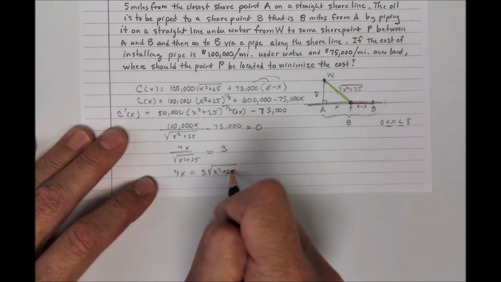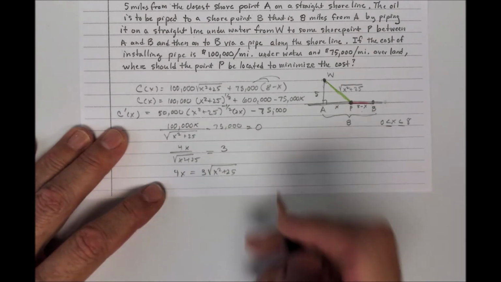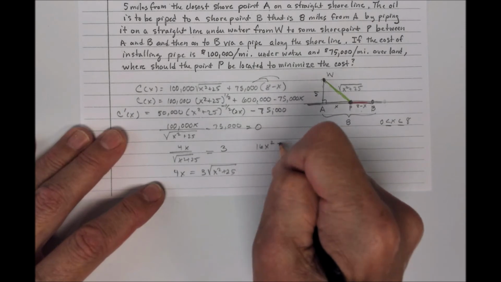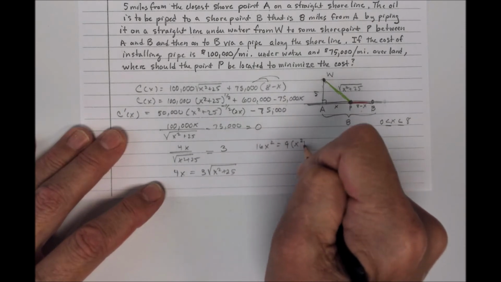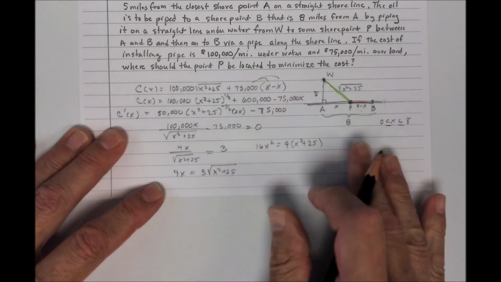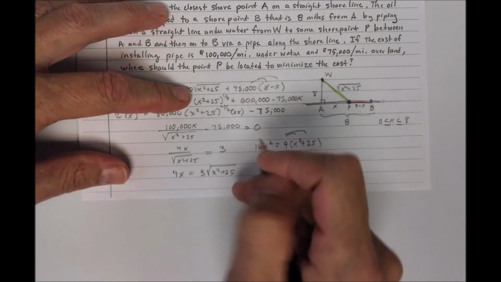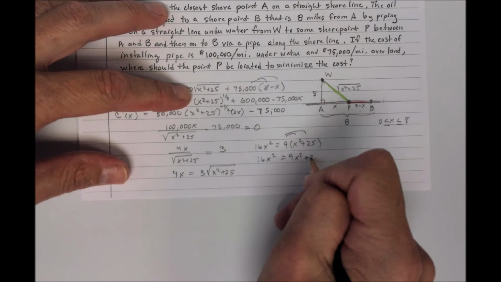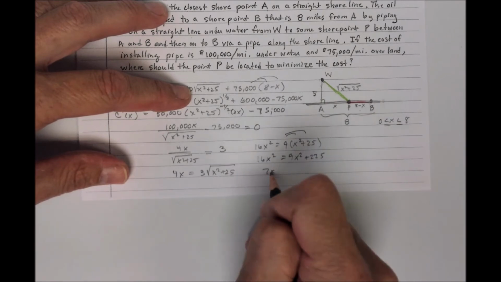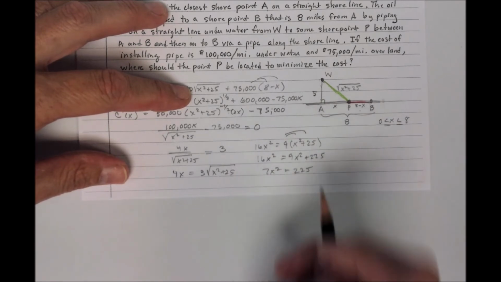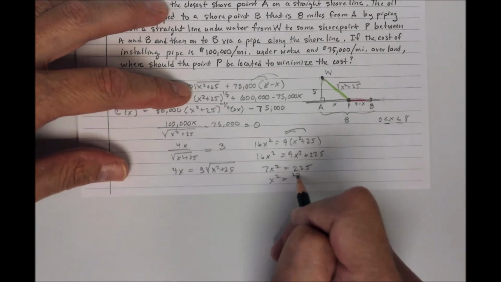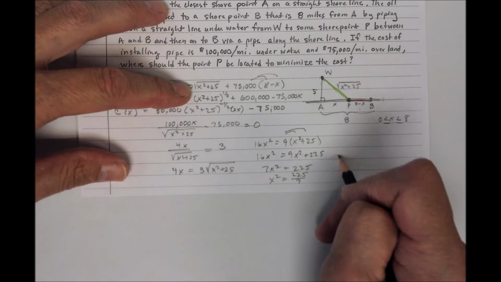I'm going to have to square both sides to get rid of the radical, so that's going to be 16x squared is equal to 9 times x squared plus 25. Distribute, I get 16x squared equals 9x squared plus 225. I get 7x squared is equal to 225. Divide by 7, I get x squared equals 225 divided by 7, or x is equal to plus or minus.